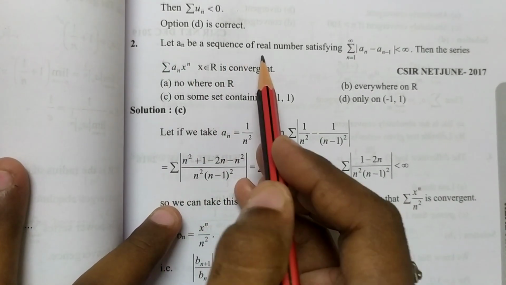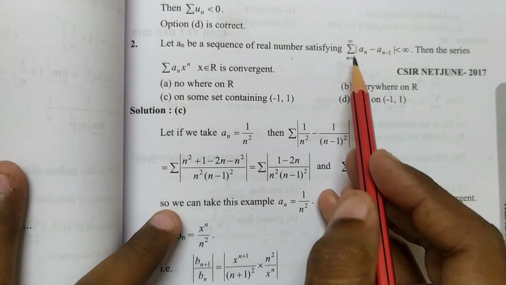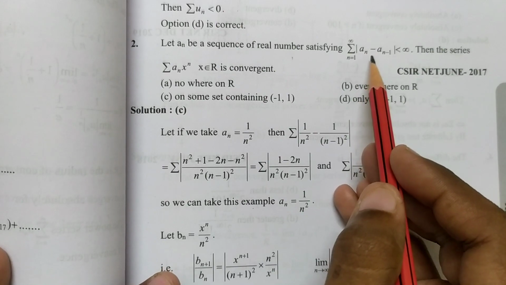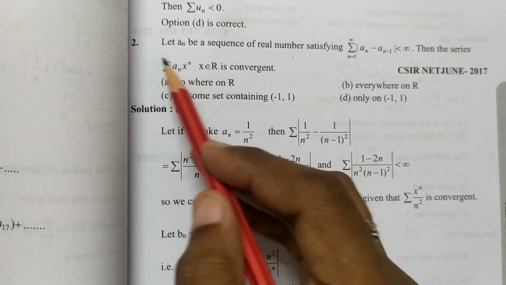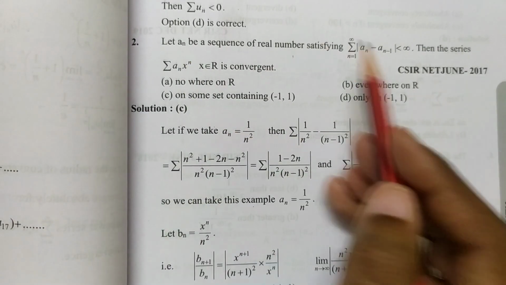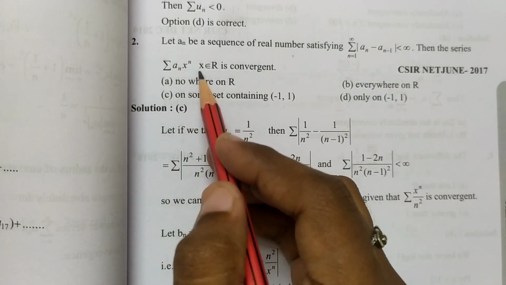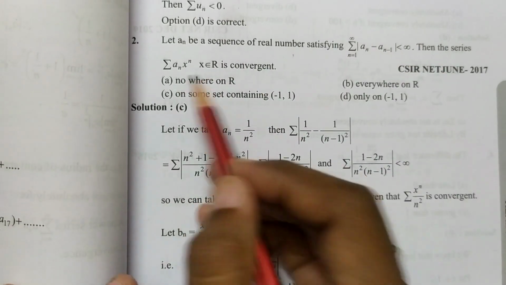Let aₙ and bₙ be sequences of real numbers satisfying summation of n equal to 1 to infinity, mod of aₙ minus aₙ₋₁ is less than infinity. This is a condition which is satisfied by this aₙ. Then the series summation of aₙ xⁿ, x belongs to R, is convergent.